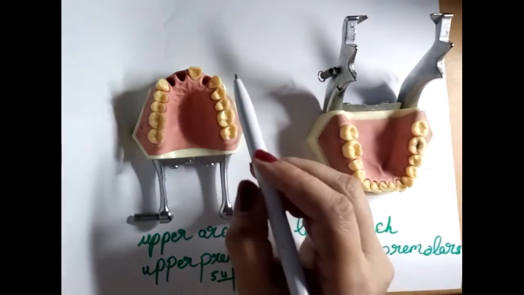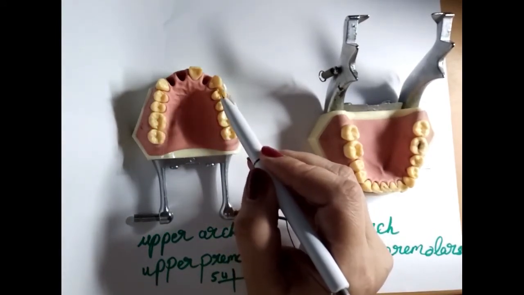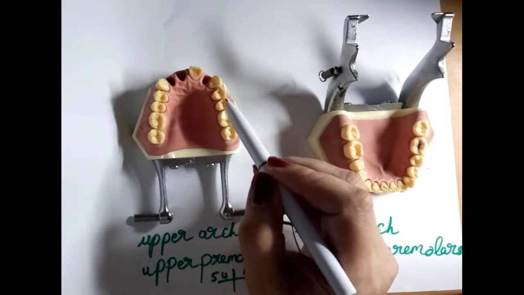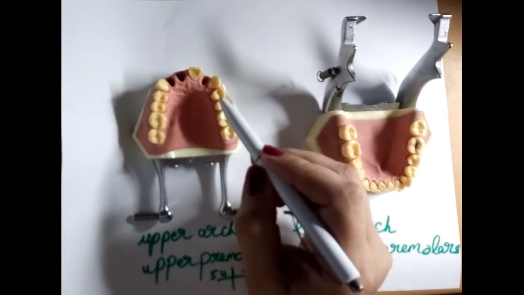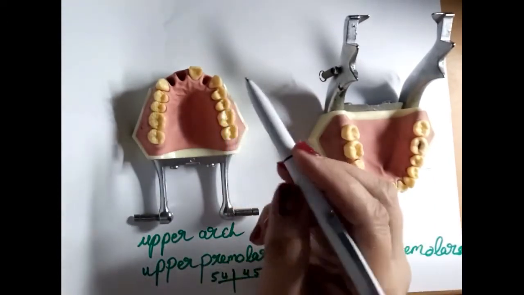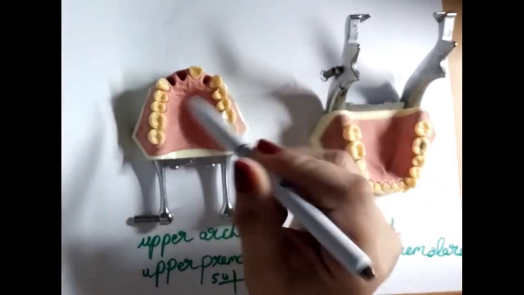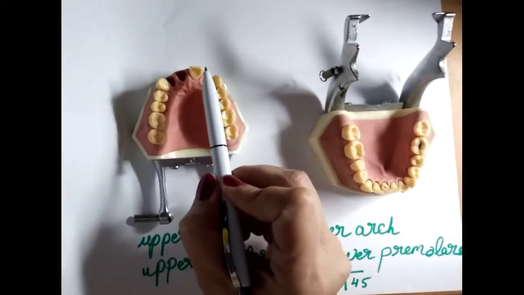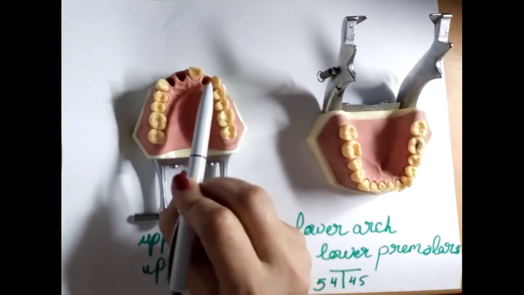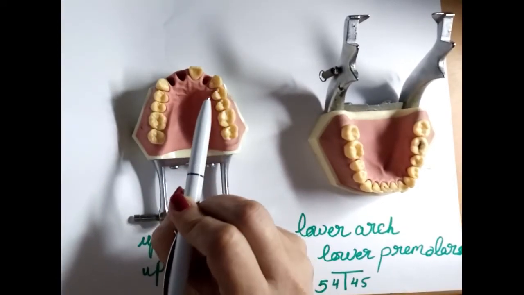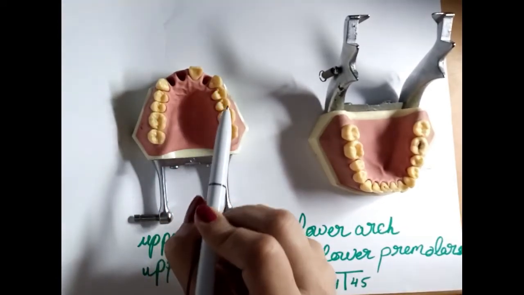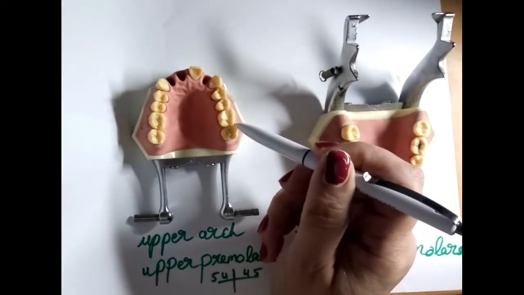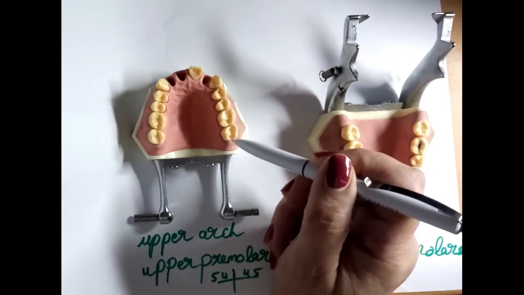The cusps are separated by a mesiodistal occlusal fissure. So a fissure found on the occlusal surface is called mesiodistal. How do we know the mesial side? Let's look at the midline. This is the midline. This is the mesial side, and this is the distal side, and so on. We go like this: mesial side, distal side, until you reach the molar. So this is the mesial side of the molar, and this is the distal side of the molar.